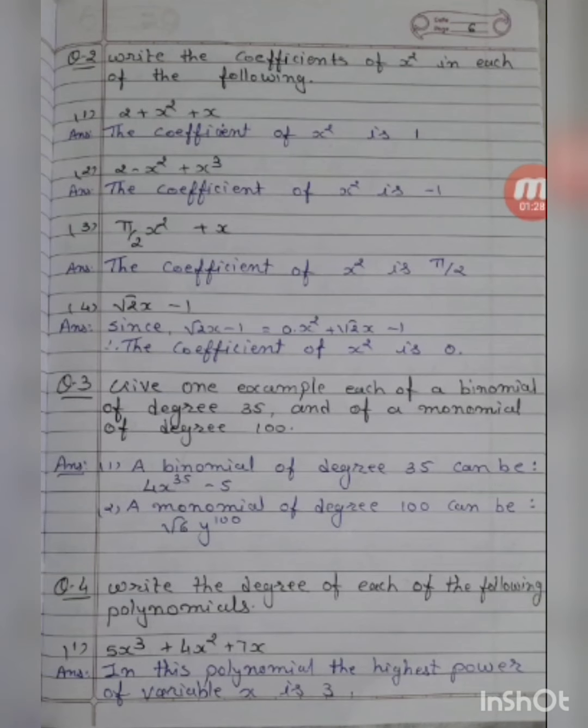Now question number 2. Write the coefficient of x square in each of the following. First, 2 plus x square plus x. Here the second term is x square. So we can see the coefficient of x square is 1. Second number, 2 minus x square plus x cube. The coefficient of x square is minus 1.